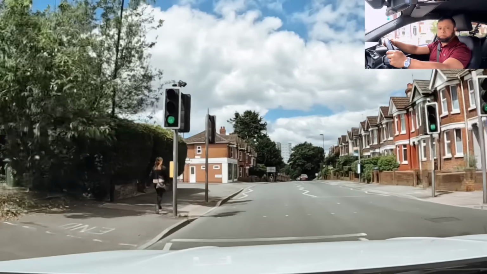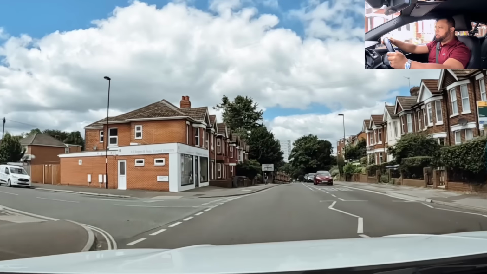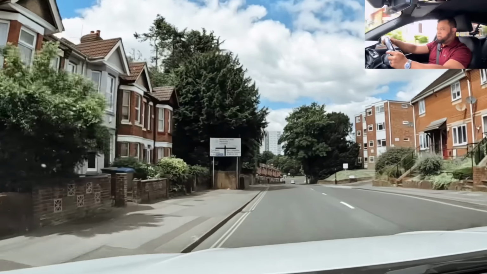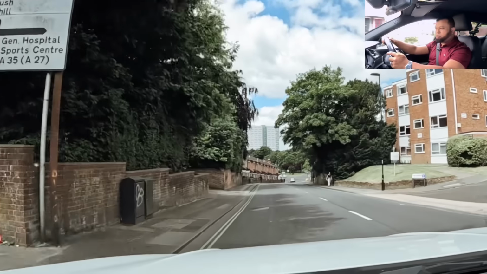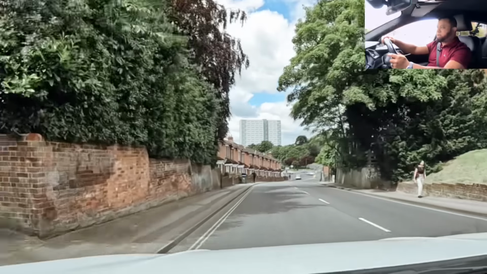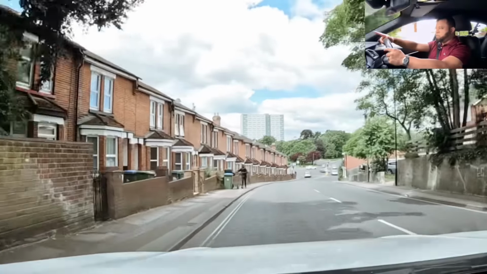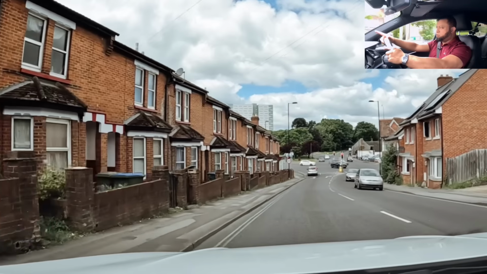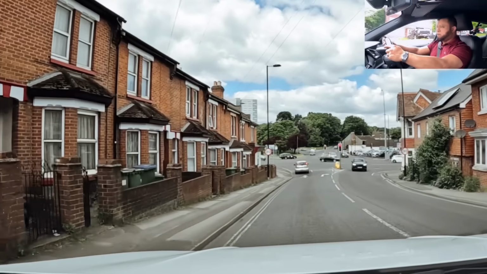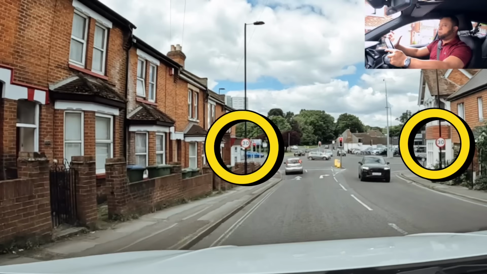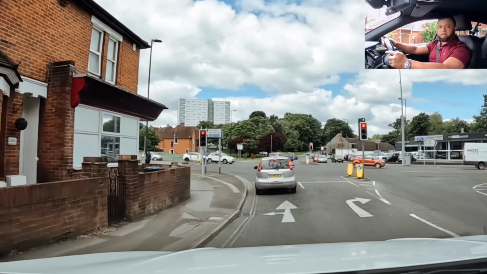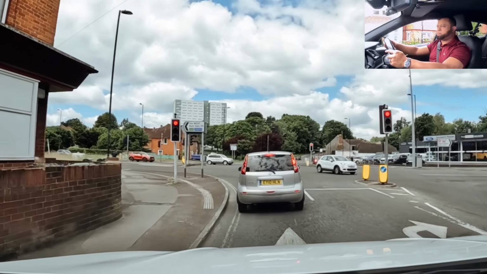Many people in this area are actually not happy with it because this road is 20, and they say the road is big enough to do 30. Why is it 20? Now what can you see? Big sign. Can you see on the left? Can you see on the right? Big signs. What does that mean? It's changing from 20 to 30. So we know from here it is 30.